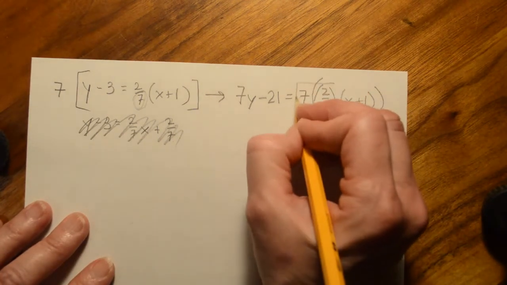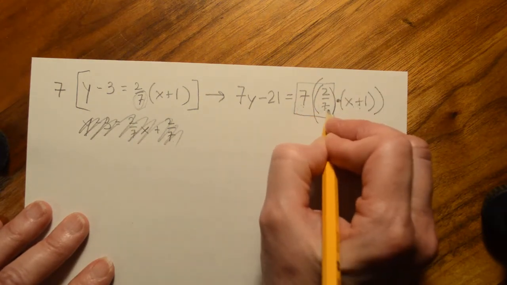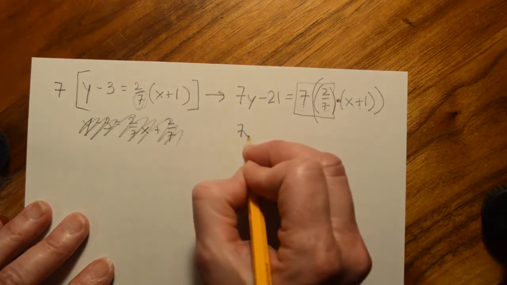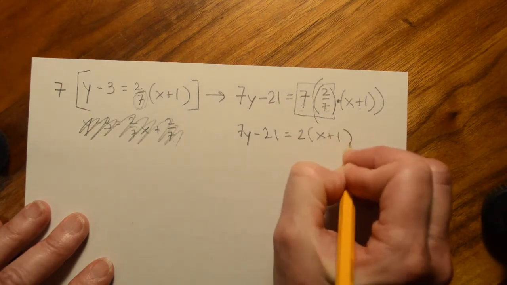So obviously, this would be the good choice. We chose 7 specifically so it's going to cancel out this denominator, right? So we're going to group these two together. 7y minus 21 equals 2 times x plus 1.